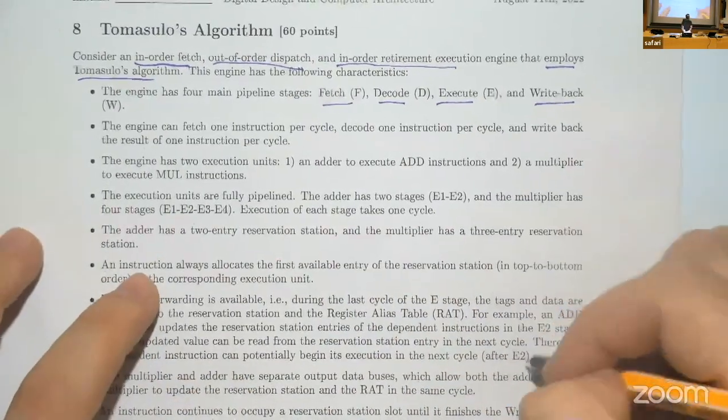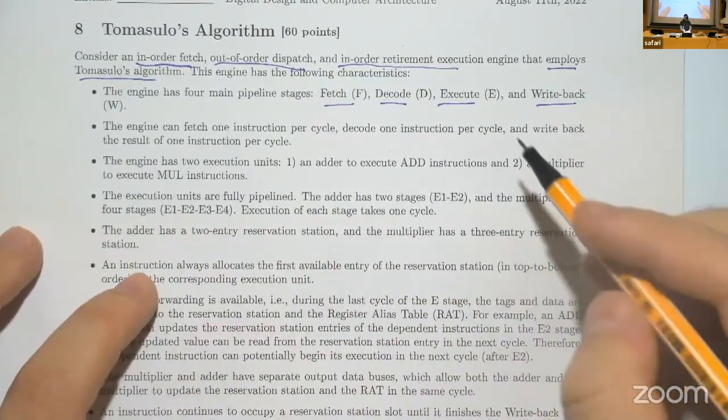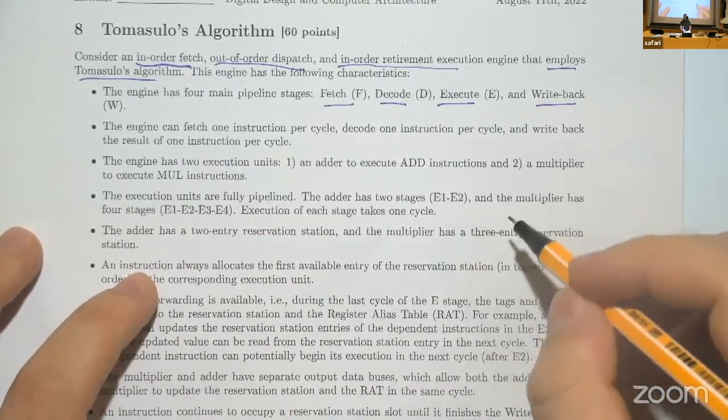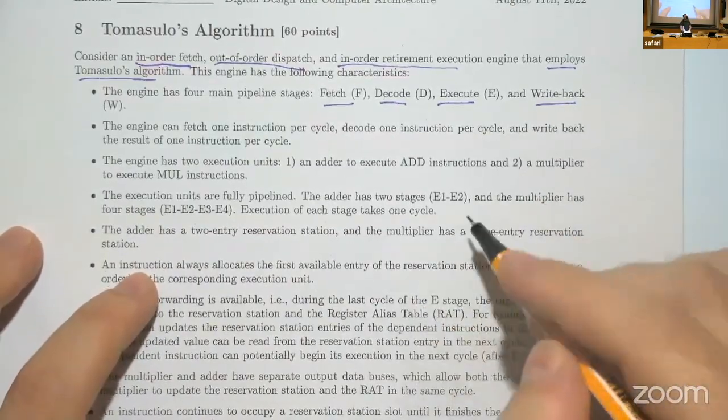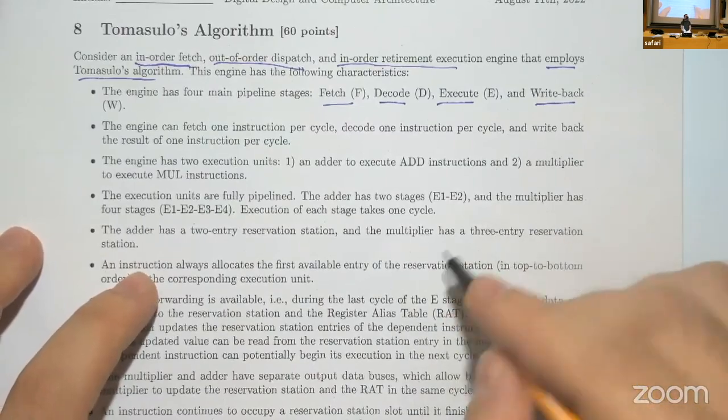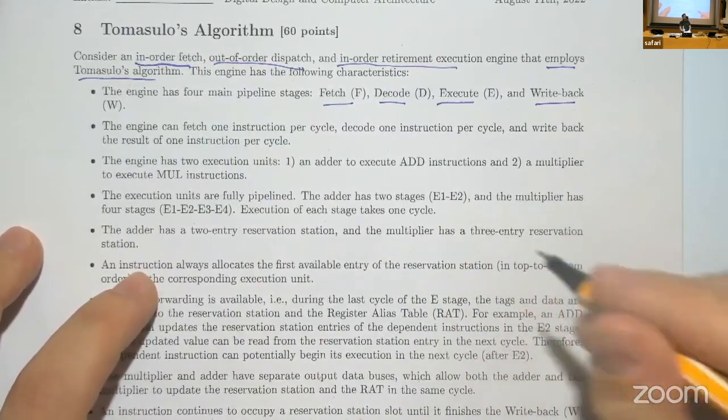Please, whenever you read these characteristics, be sure of which are relevant for the question you're solving, because not all of these are relevant to the question. Some of the characteristics here are not needed for you to solve the question.